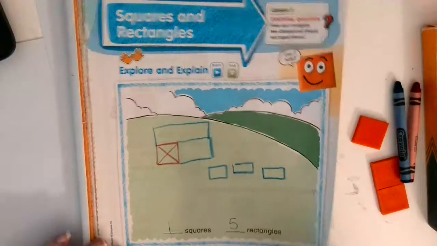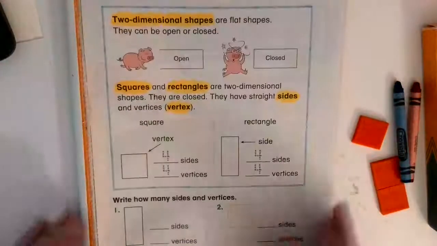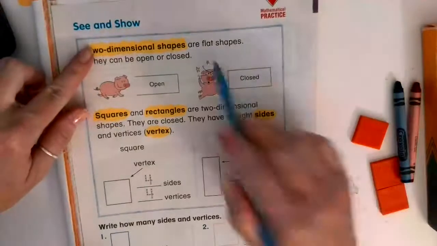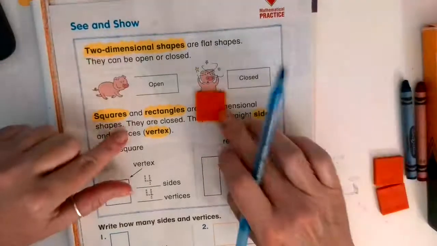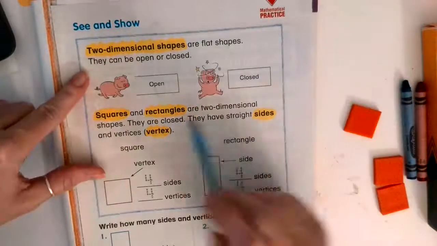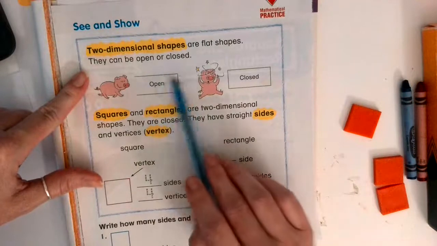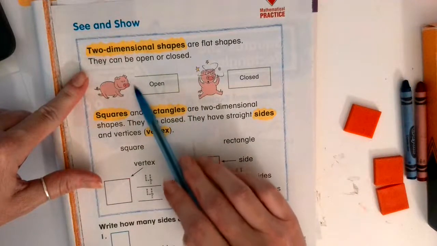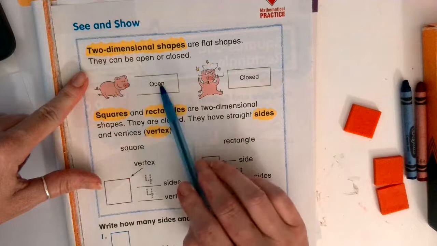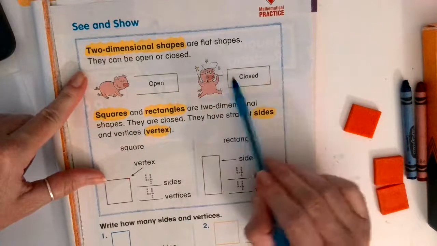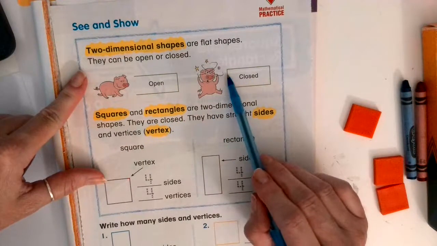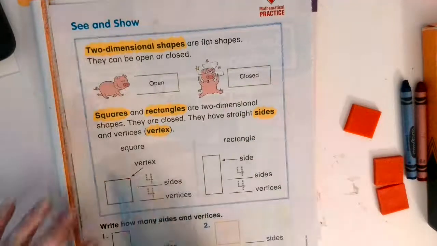Okay, easy peasy. On the back, it says two-dimensional shapes are flat shapes. See how that's flat? They can be open or closed. So an open shape has an opening, right? The piggy can go in. But a closed shape, if he tries to go in, he's going to get bumped, right? That's why he's all dizzy there.